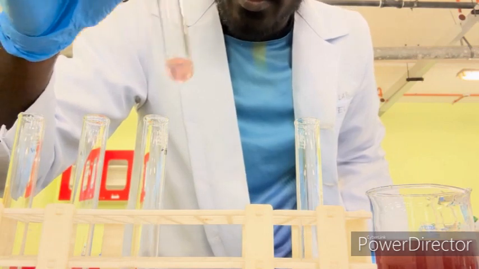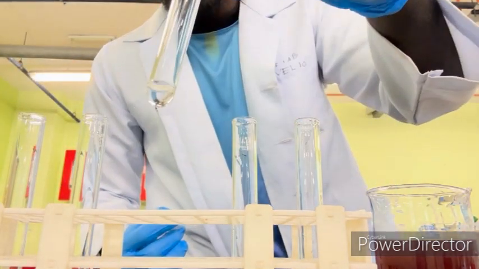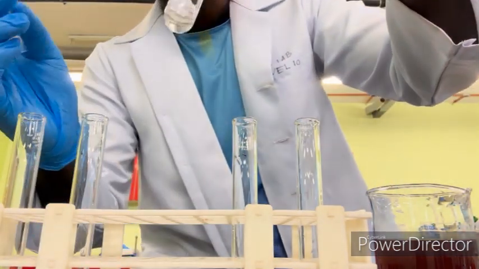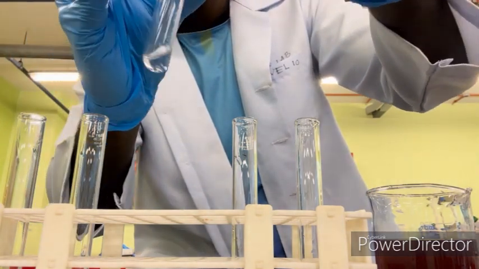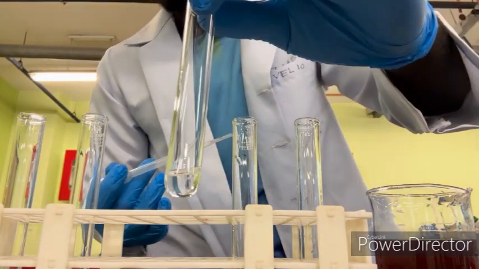And for third one, I'm going to add the onion peel extraction to HCl chemical.